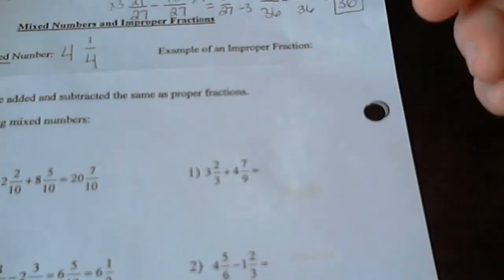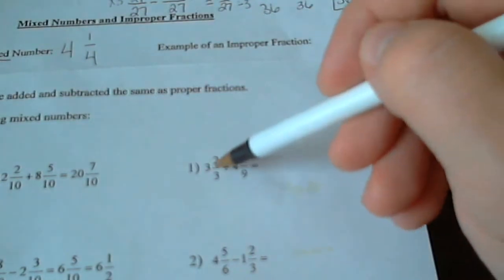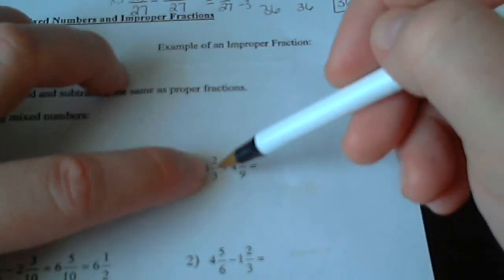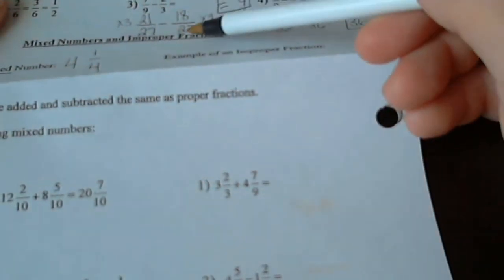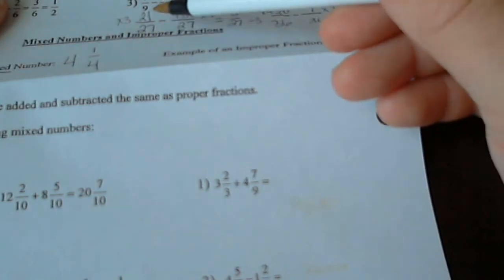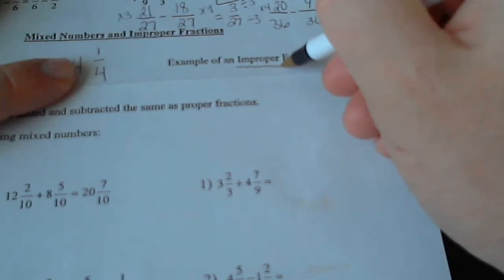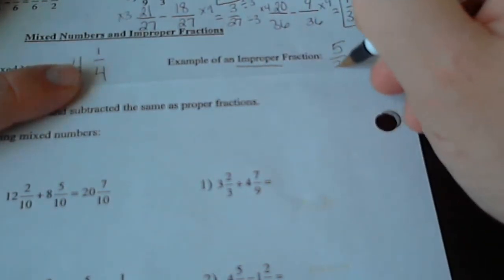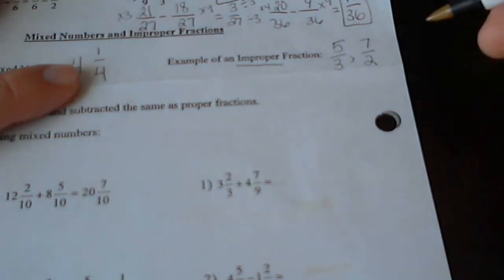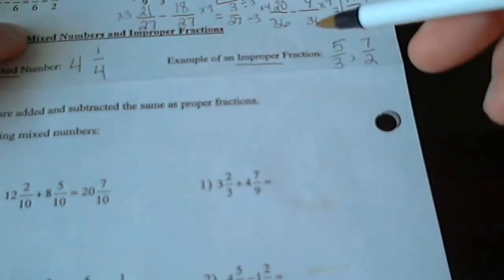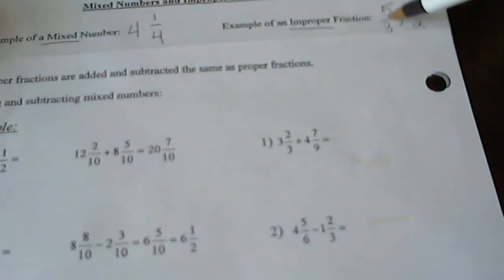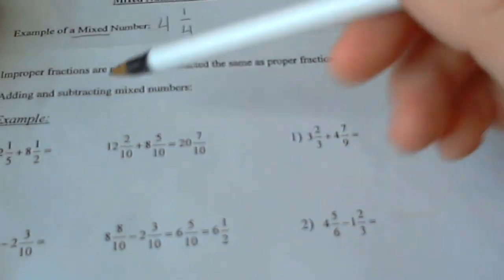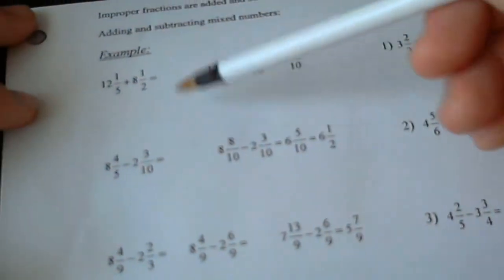Most fractions we're used to seeing look like, well, this guy right here, 2/3, or some of the fractions we worked with up above, like right here, 18 over 27, 21 over 27. Notice how the smaller number usually is on top. That's called a proper fraction. An improper fraction puts the bigger number on the top, so something like 5/3 or 7/2. Okay? So this is a mixed number. That's an improper fraction. Now, we need to know how to change in between these two in order to do problems that look like this down at the bottom of the page.